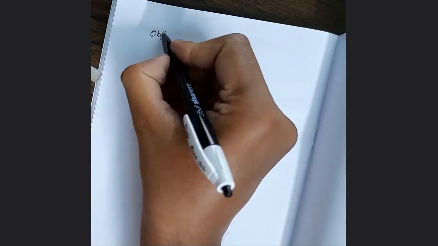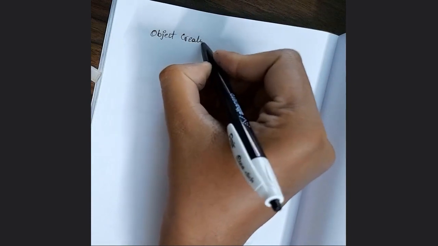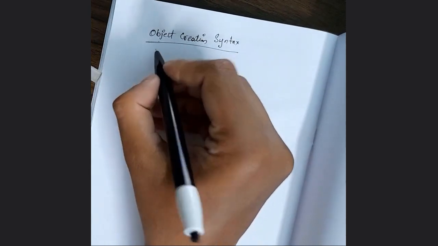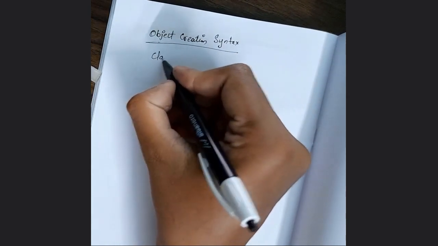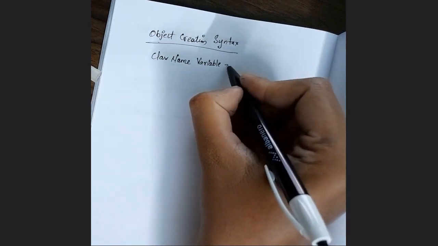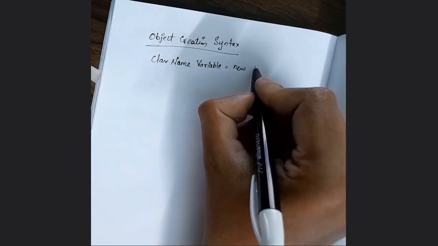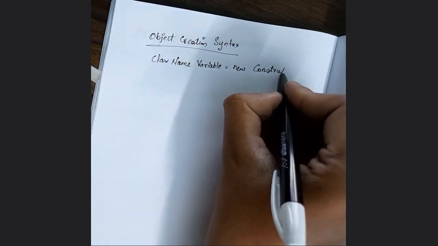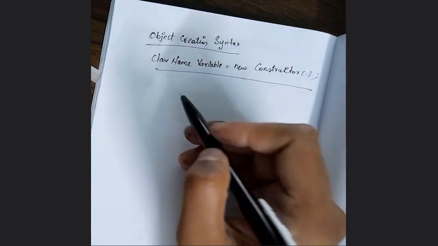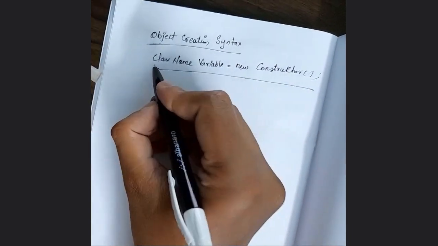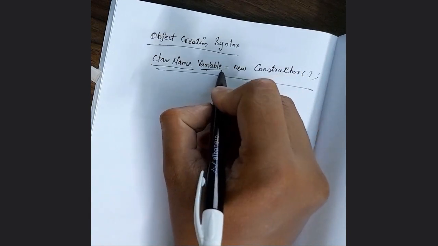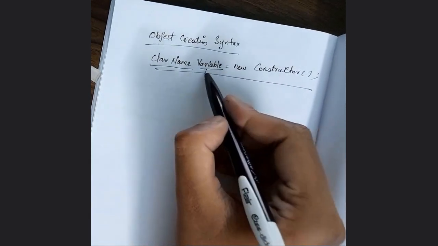Object creation syntax. So what is the object creation syntax? Class name, variable equal to new constructor. So this is the syntax for creating an object. Here, class name will be the class name, and for variable you can give any variable, let's say obj or a1, b1, you can give any variable here.